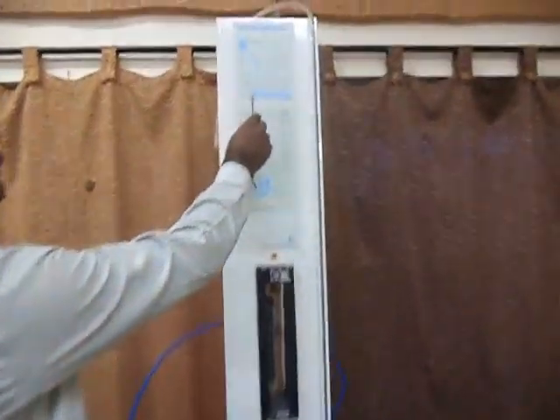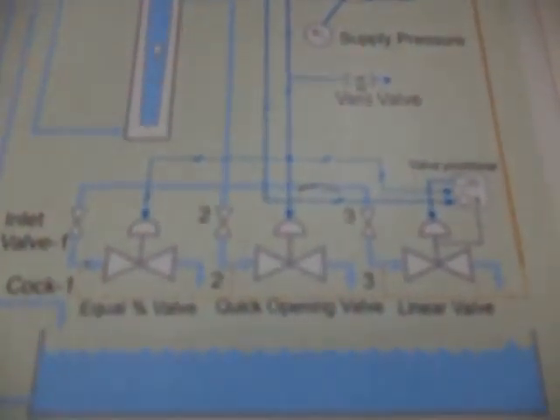These are the 3 types of control valve based on their characteristics: equal percentage, quick opening and linear valve. The equal percentage valve exhibits its characteristics for the stem position and flow rate: for 1% of stem position, the flow rate in the flow stream through the control valve is raised by 1%.